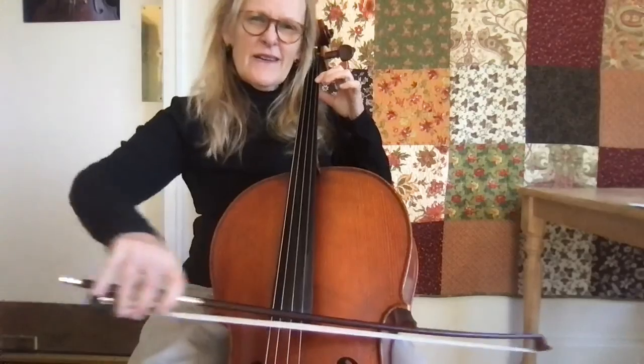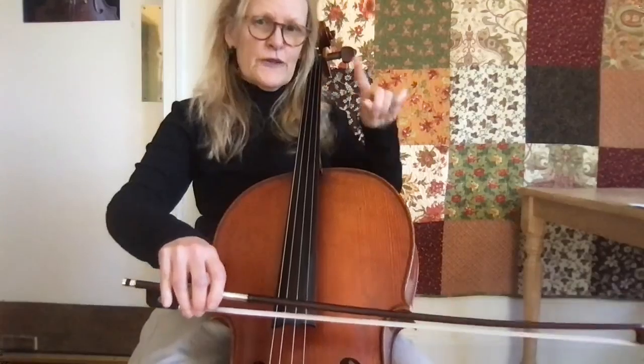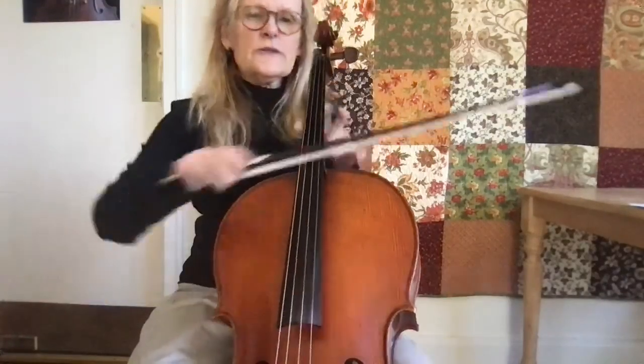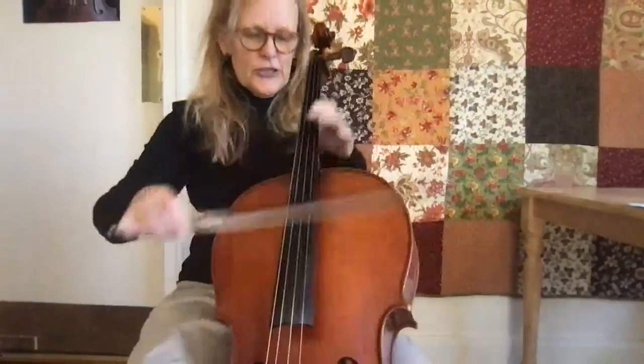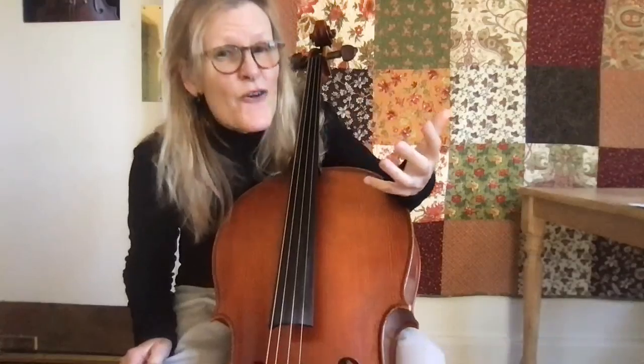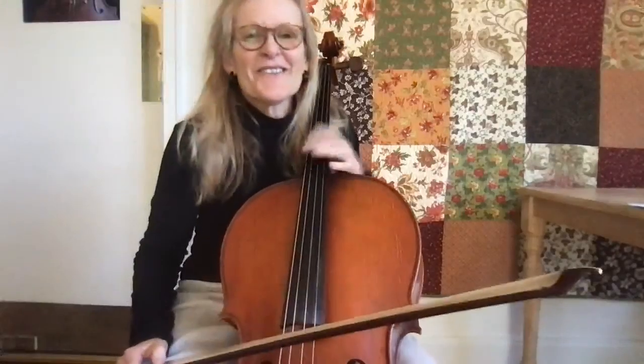B, first finger, is first position, right? And then when your first finger slides up to a C, that is second position, right? A C sharp is still second because it's an alphabet thing, right? Everybody say it with me. 1, 2, 3. It's an alphabet thing, right?